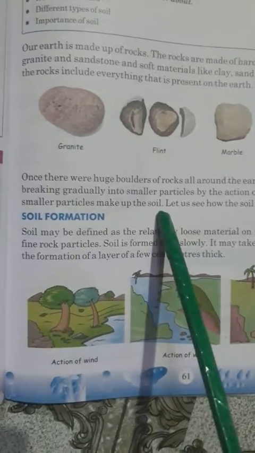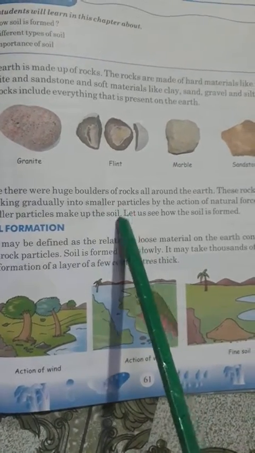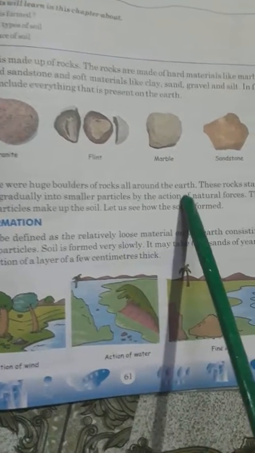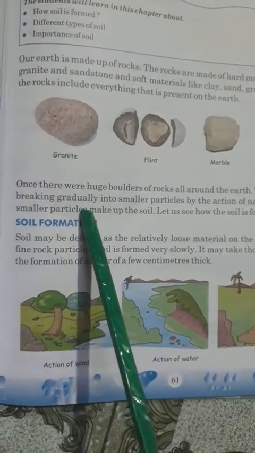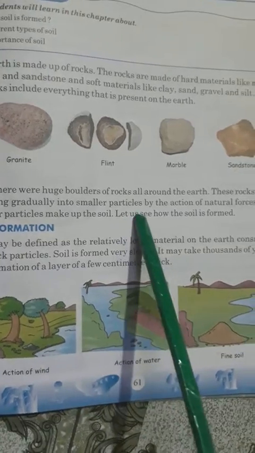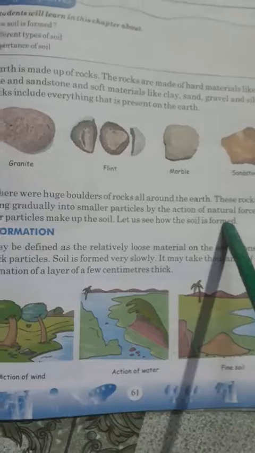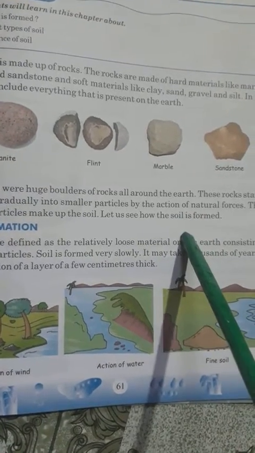So here it says that once, there were huge boulders of rock, big huge rocks all around the earth. But the rock started to break. It started to break into pieces, gradually into smaller pieces, okay? Through the action of natural forces, that is, it might be through wind or through rain, through water, okay?